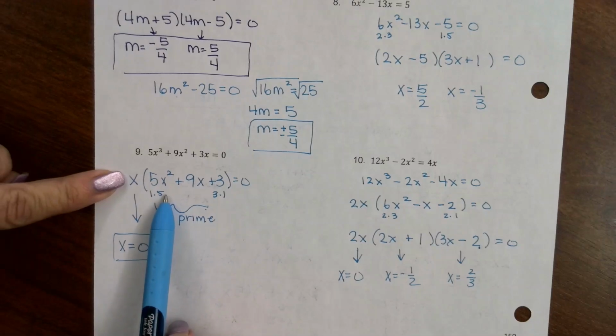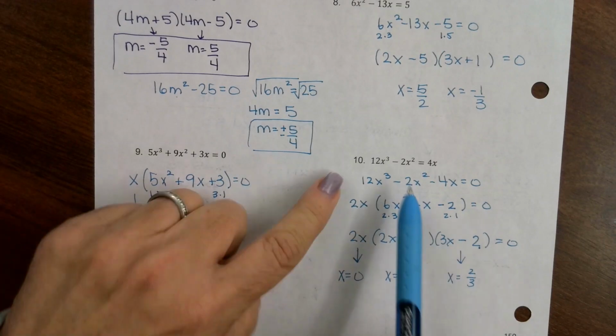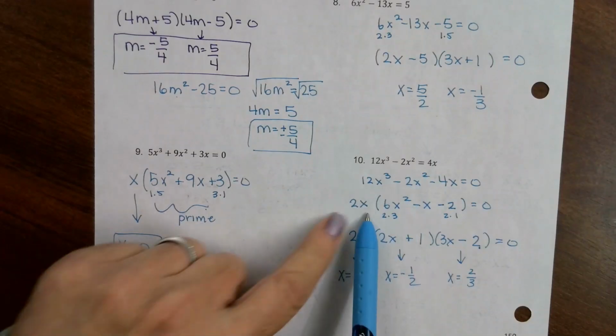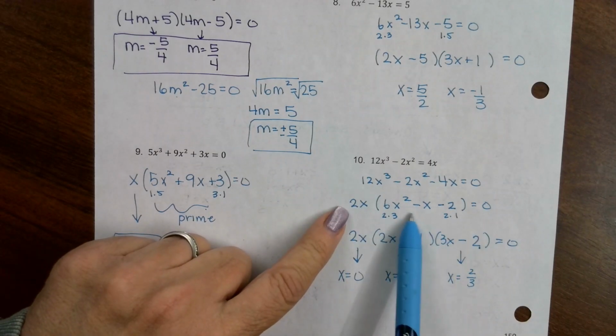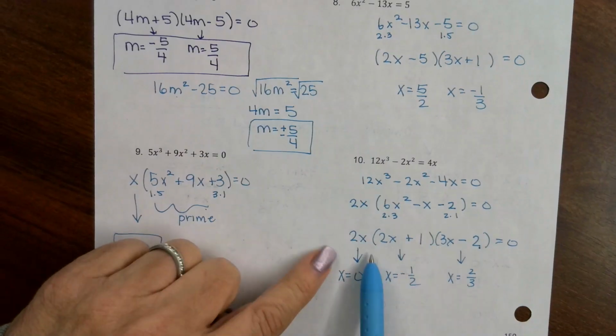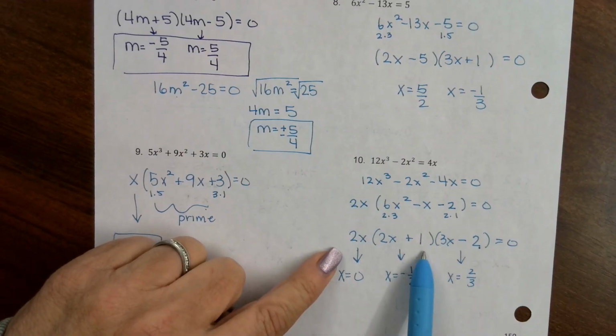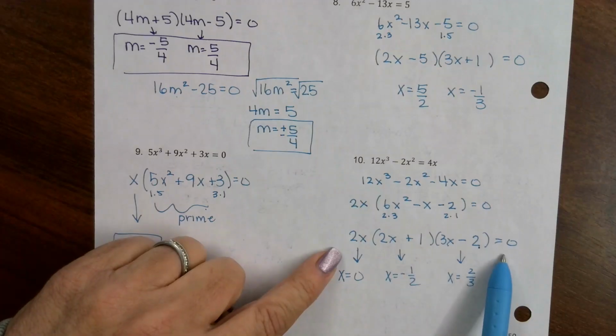Okay? All right, let's go over here and look at 12. So 12 starts out the same way. I pull out a GCF, but this one's factorable. So I have 2x, 2x plus 1, and 3x minus 2. So I have 3 solutions on this.